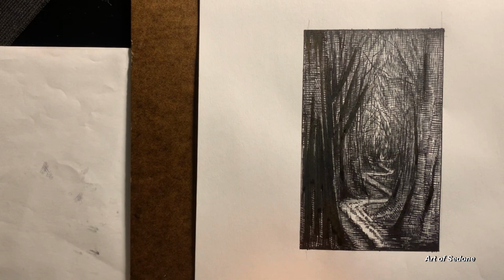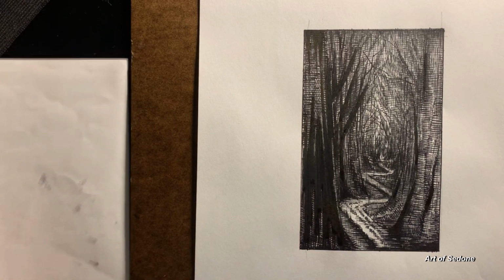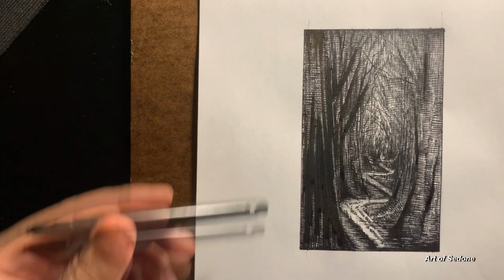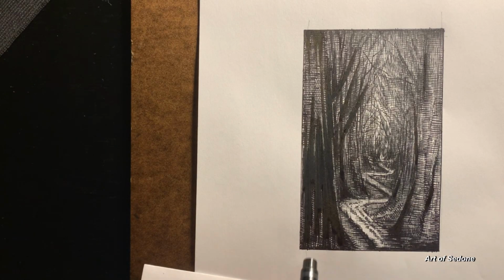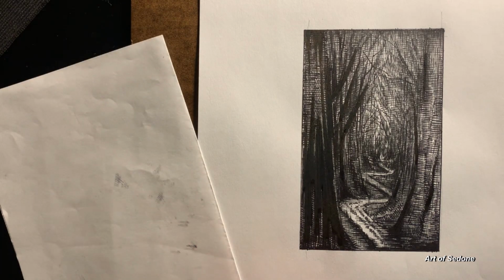It is Saturday, September 20th, 2025, and today's topic will be drawing details of this forest path, or path through the forest. And it's actually going to be the final sort of details, or fine details rather.